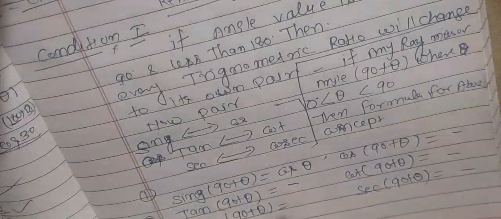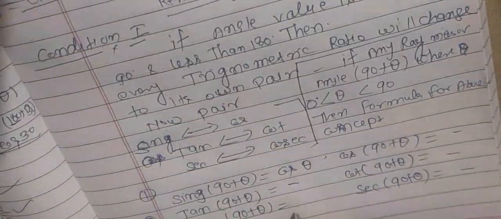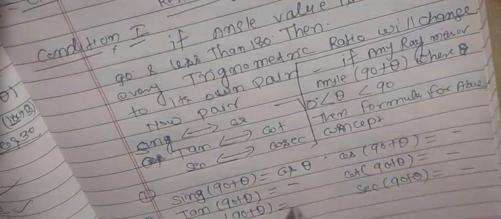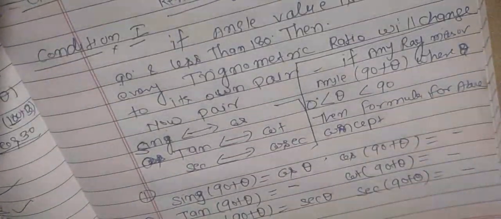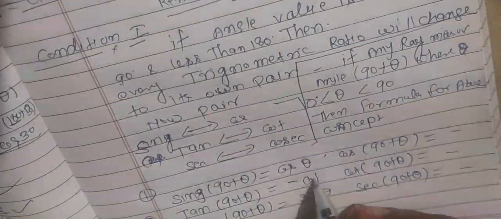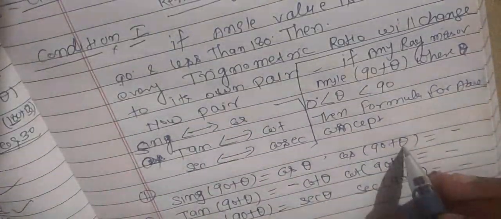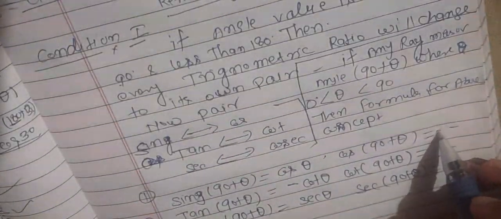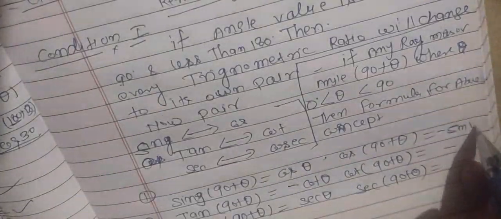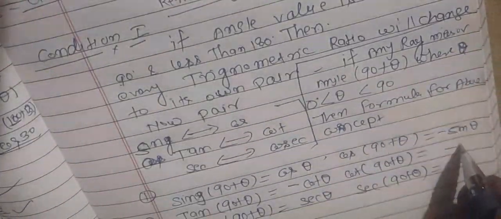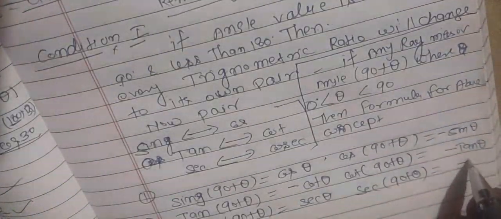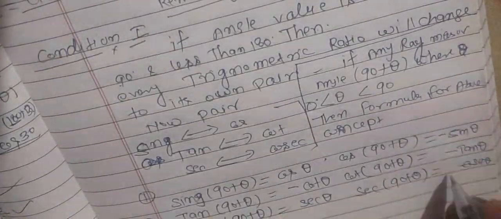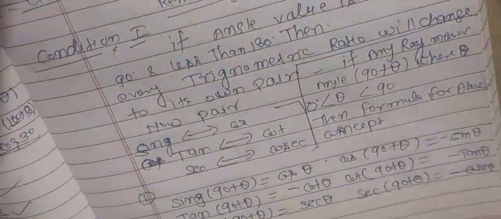Cosec changes to sec theta. Tan changes to cot theta. Cos changes to sine theta. Cot changes to tan theta. Sec changes to cosec theta, but it will be negative.